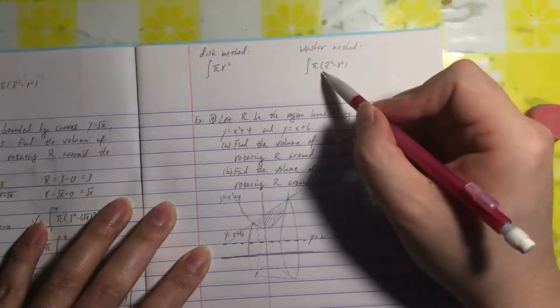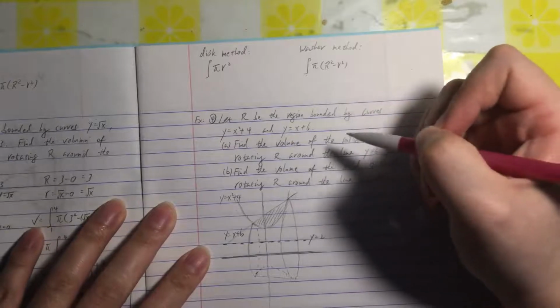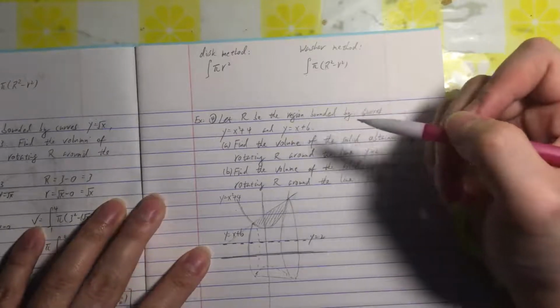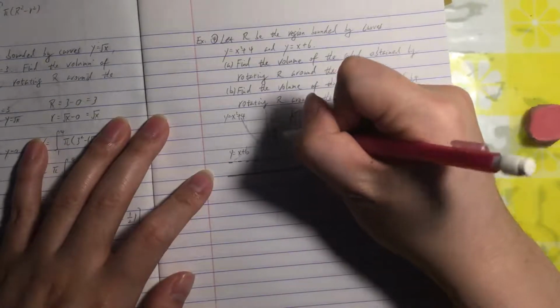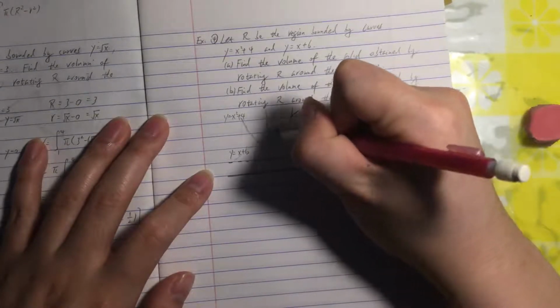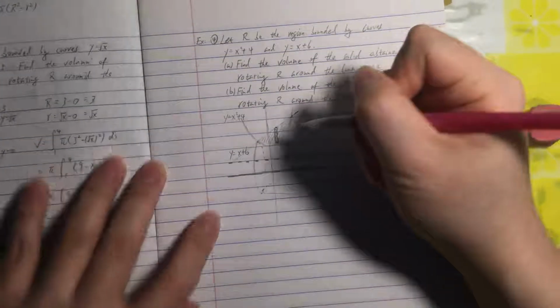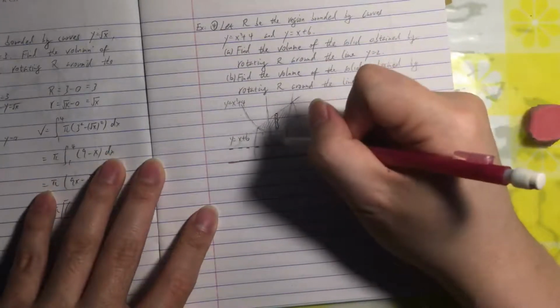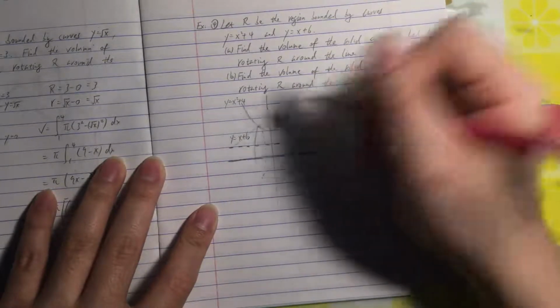Big R, capital R, is the outer radius. Small r is the inner radius. Now, what is the outer radius? What's the inner radius? Let's draw a little piece on region R, perpendicular to the x-axis.